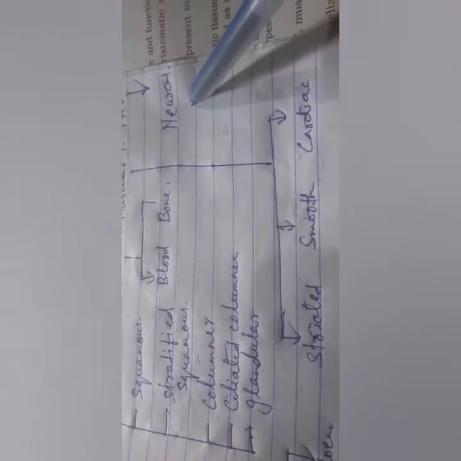Epithelial tissue has squamous, stratified squamous, columnar, ciliated columnar, glandular. And connective tissue is of two types: blood tissue and bone tissue. And muscular tissue is of three types: striated, smooth and cardiac. And nervous tissue comprises neuron cells.